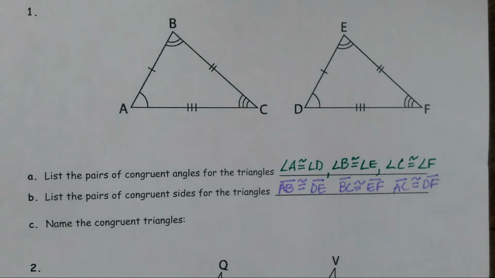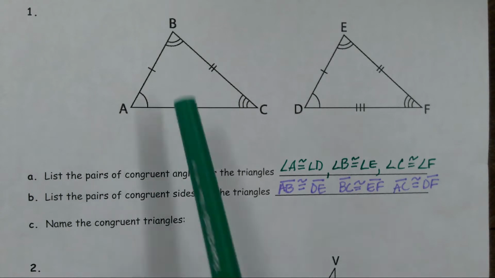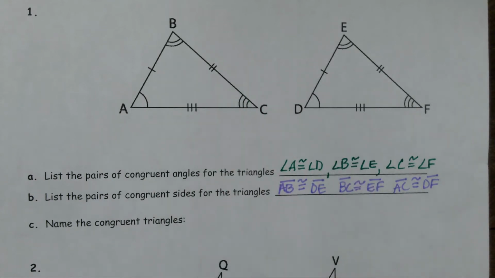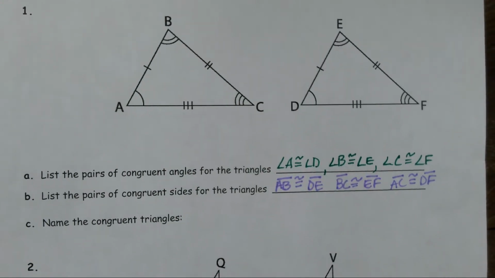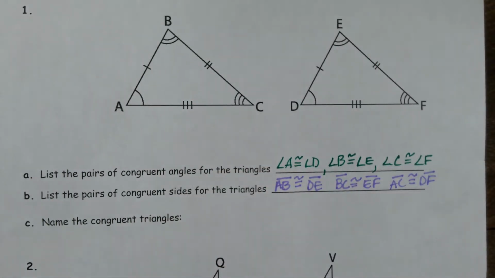Now these triangles had everything marked, so I knew exactly what was congruent to each other, and sometimes they'll be listed that way. But because all of the pairs of sides and all of the angles are congruent, we have congruent triangles.